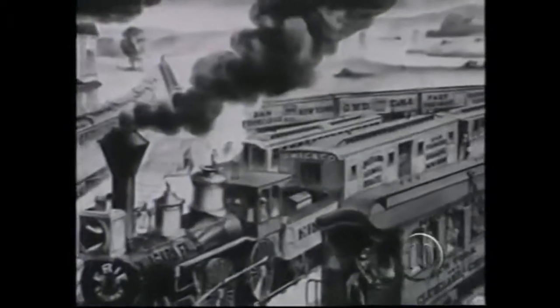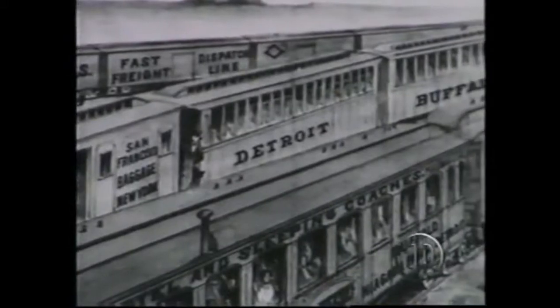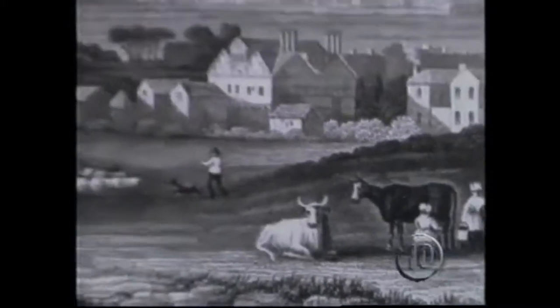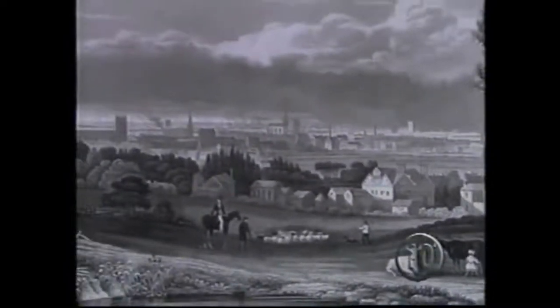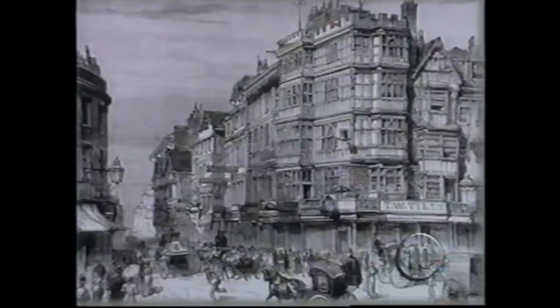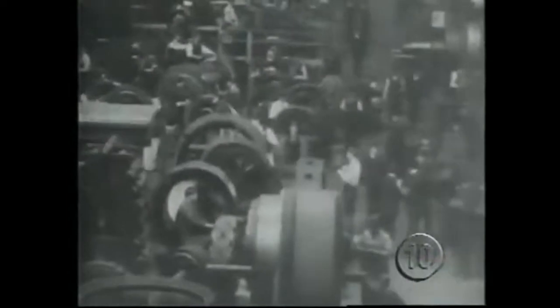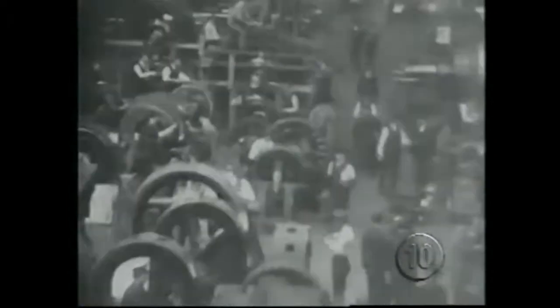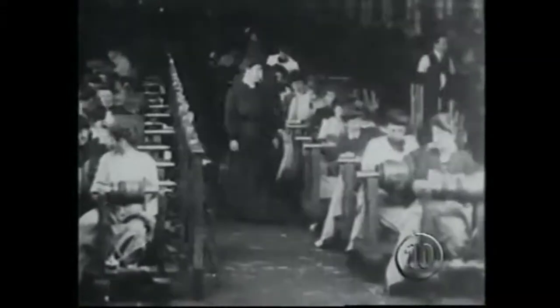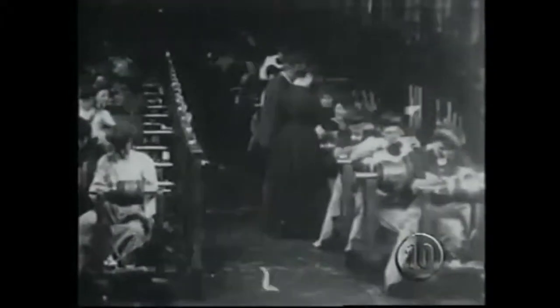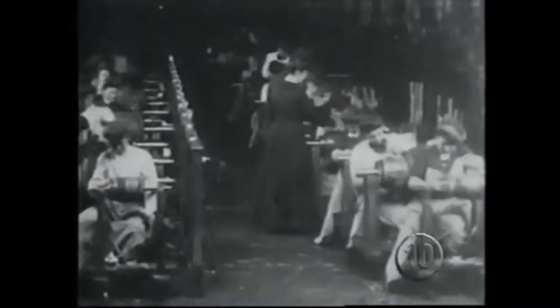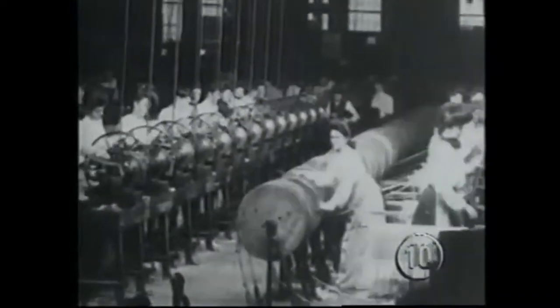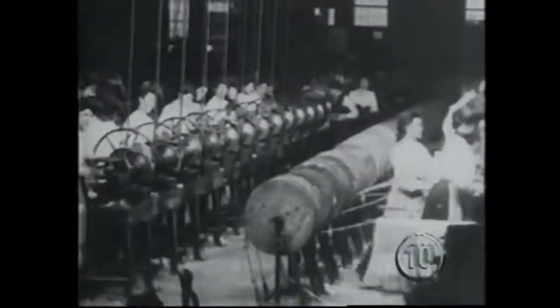With the development of locomotives and steamboats, manufactured goods could now be sold halfway around the world. Families moved from the villages of their ancestors to new industrial towns. And a new class of people emerged, workers who produced goods. Industrialists, the people who owned the factories, employed hundreds, sometimes thousands of people, and they made enormous profits in their industrial centers.